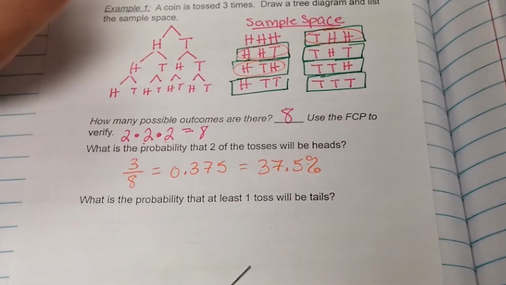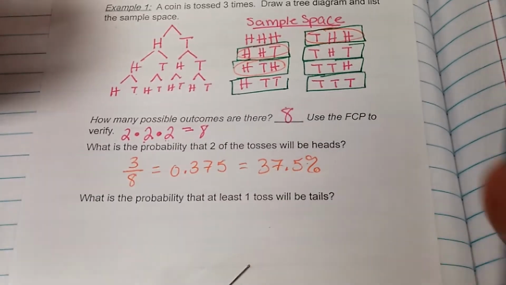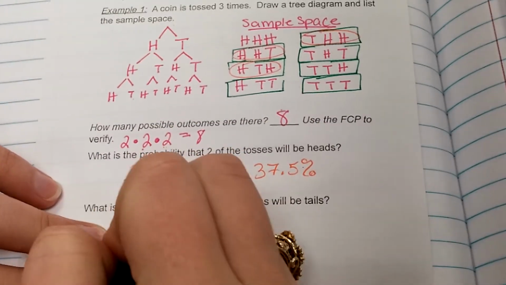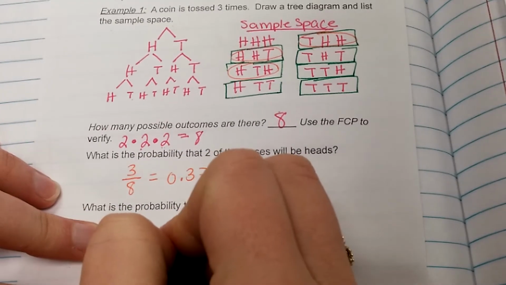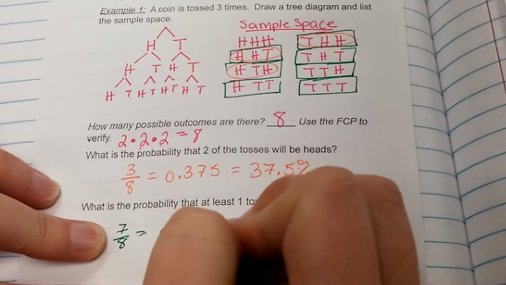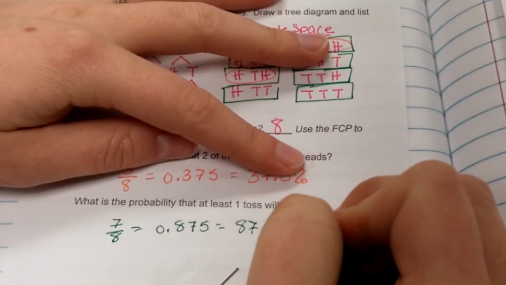So the probability that at least 1 toss will be tails is 1, 2, 3, 4, 5, 6, 7. So 7 out of 8. As a decimal that is 0.875, and as a percent, that would be 87.5%.